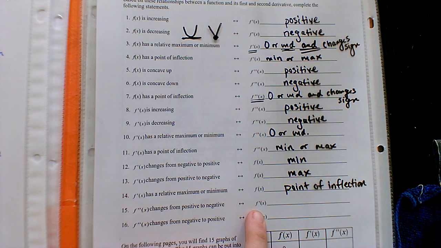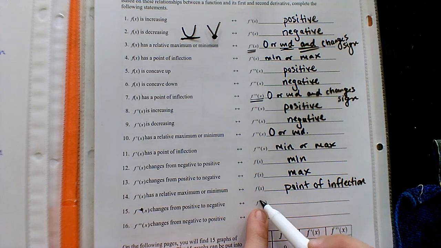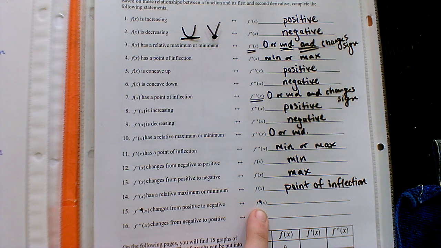All right, second derivative changes positive to negative. So what does that mean about the first derivative? If you took a prime mark away from each of them, maybe that'll help.